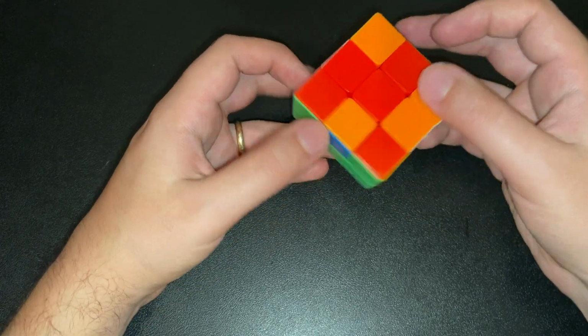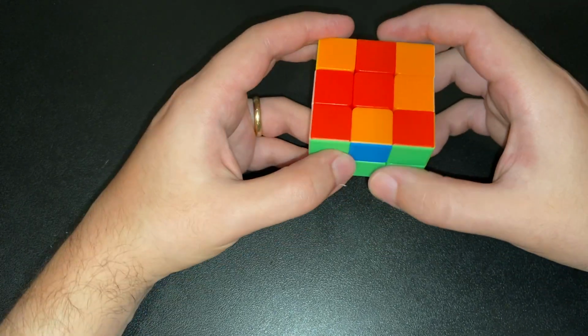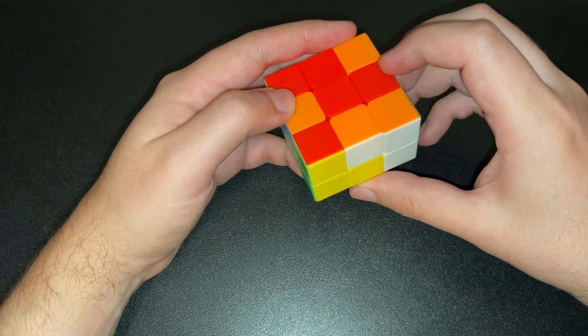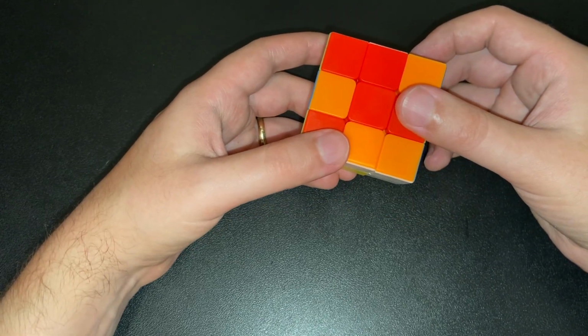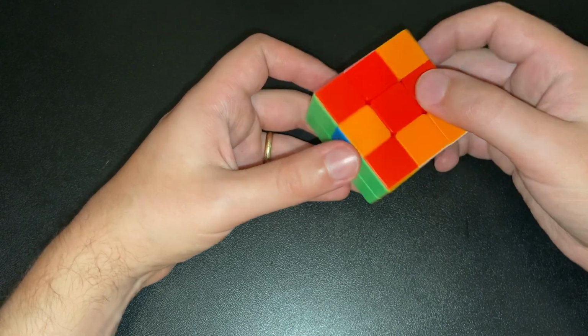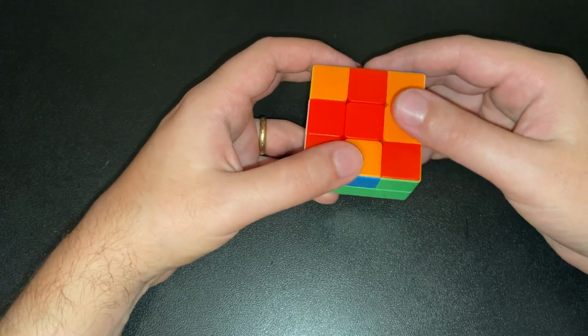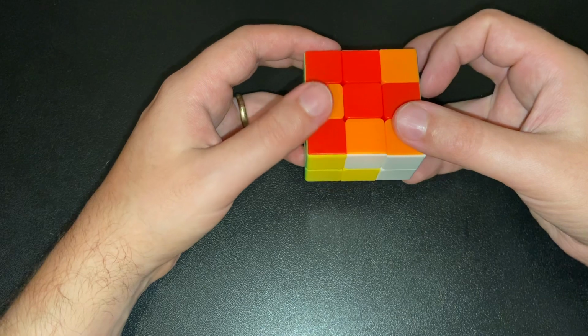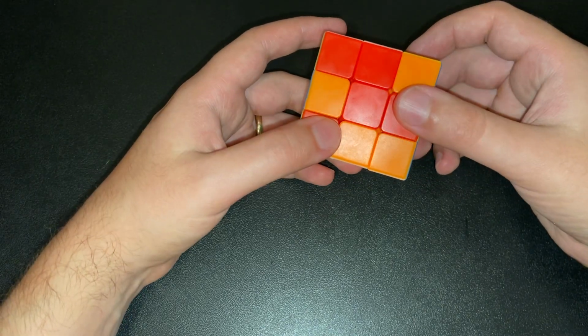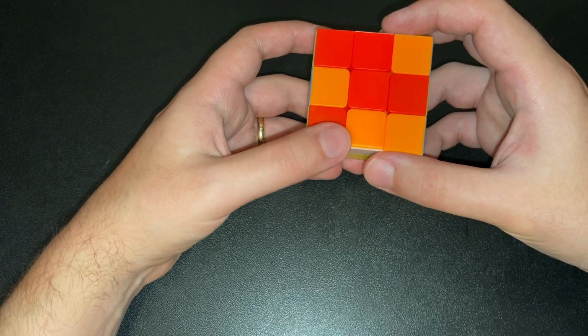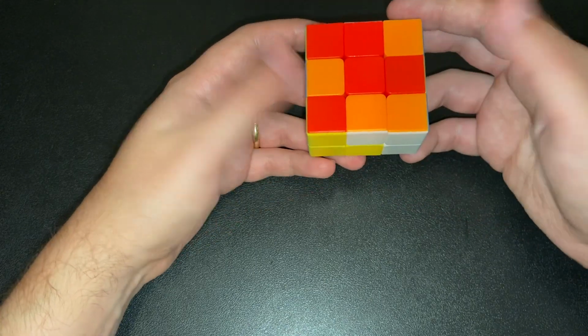Okay, so in this case, I just need to make sure that I position it right. Okay, so they're opposite each other, and basically we do the same algorithm, but instead of doing it from the front position, we're doing it from the right position. So that same center, I just need to make sure I get it right. Okay, so we're going to swap those.